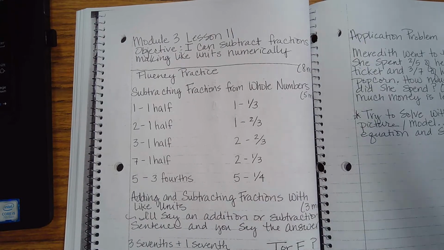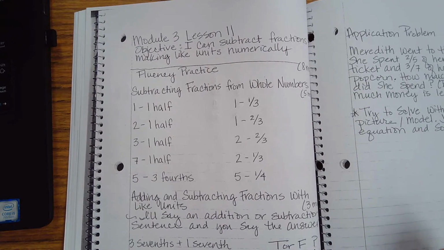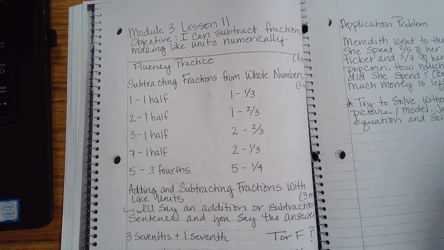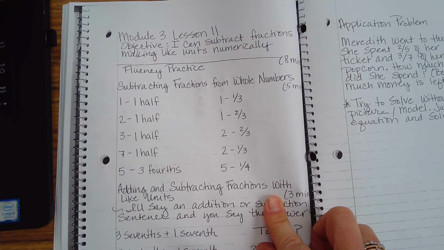This is Engage New York, Module 3, Lesson 11. Read the objective while I read it out loud. I can subtract fractions making like units numerically.